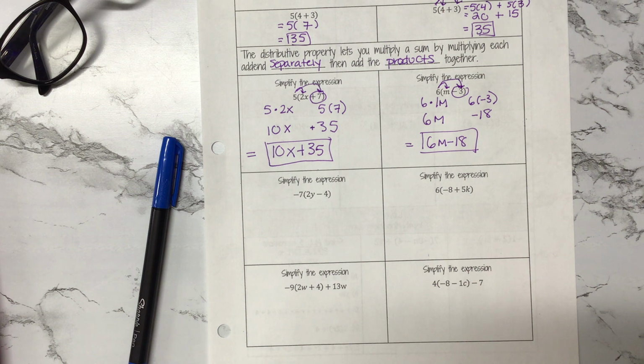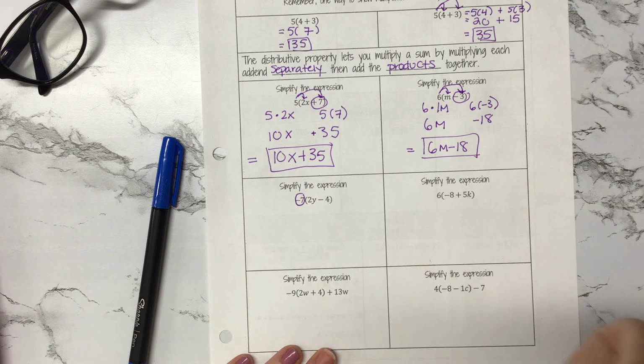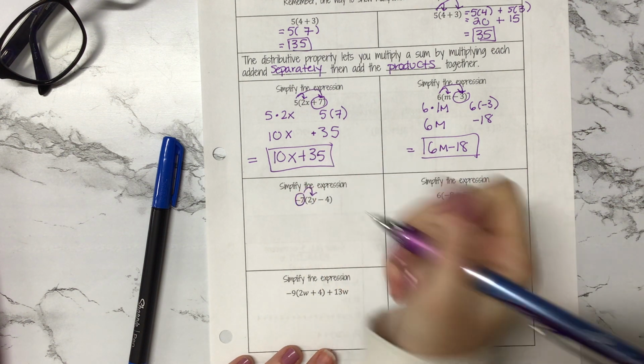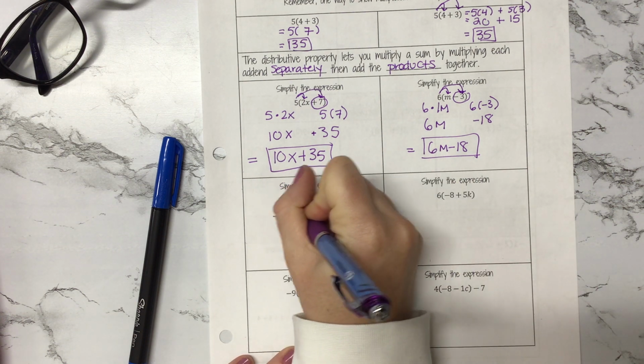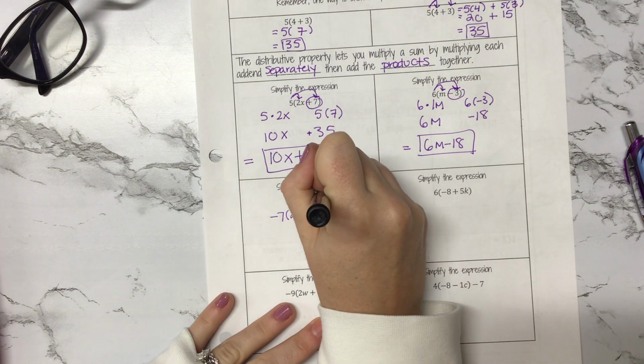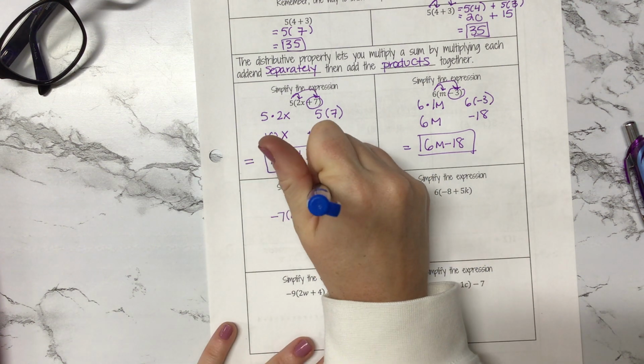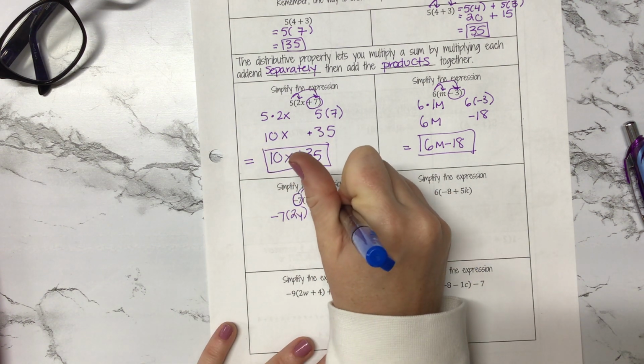Okay. So I'm going to take my negative 7 on the outside times 2y. This minus belongs to the 4. So I'm going to do negative 7 times negative 4.